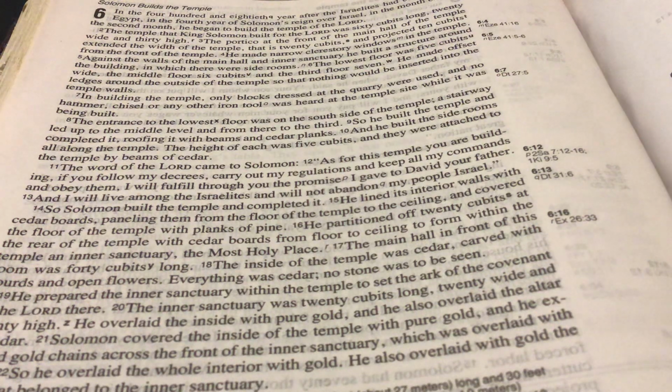In the 480th year after the Israelites came out of Egypt, in the 4th year of Solomon's reign over Israel, in the month of Ziv, the 2nd month, he began to build the temple of the Lord. The temple that King Solomon built for the Lord was 60 cubits long, 20 wide, and 30 high.